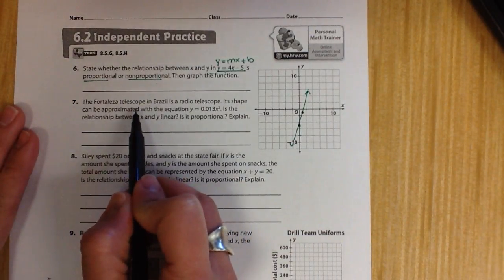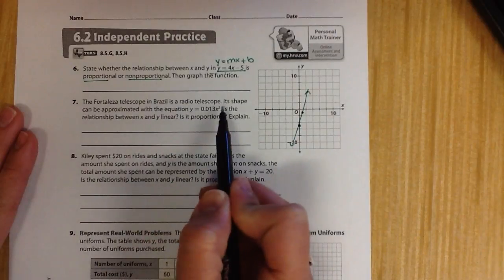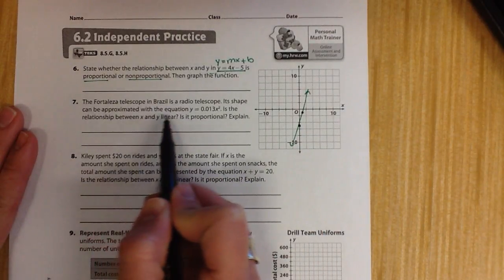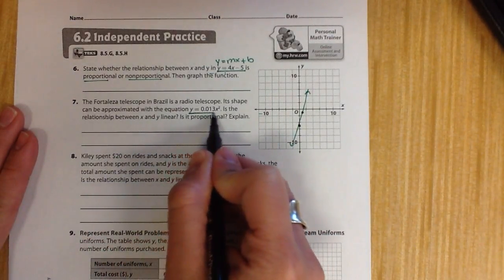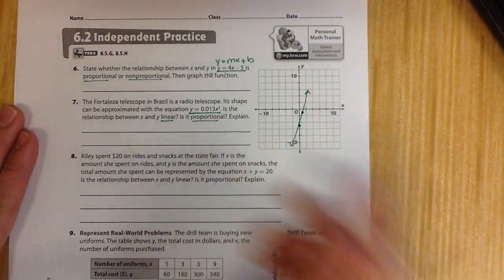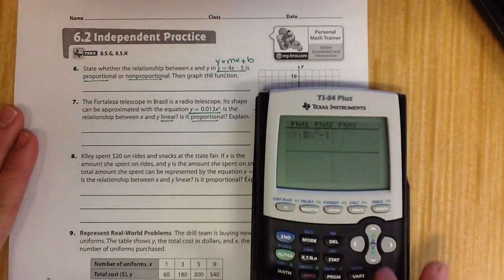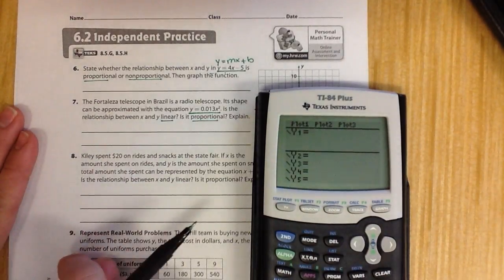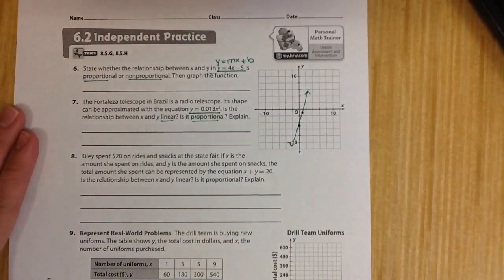For 7, the Fortaleza telescope in Brazil is a radio telescope. Its shape can be approximated with this equation. Again, it gives you the equation. Is the relationship linear? Is it proportional? Again, take your handy calculator, input that equation, and see if it's linear or nonlinear.